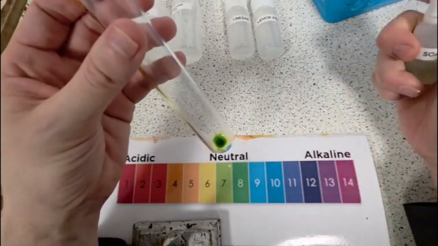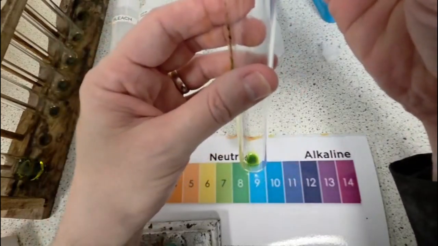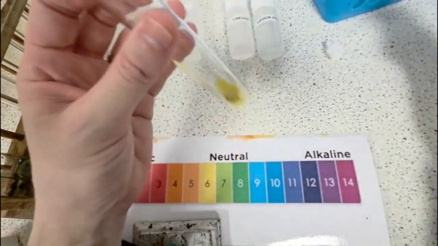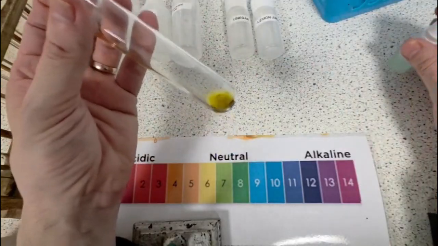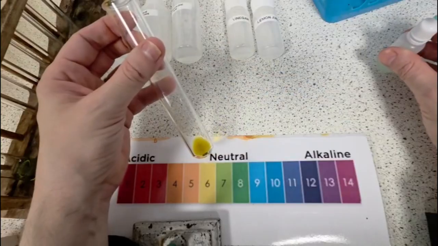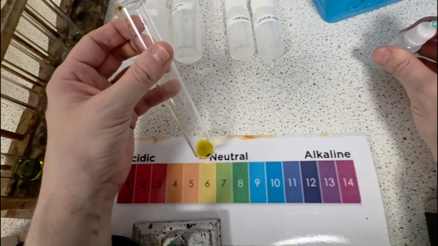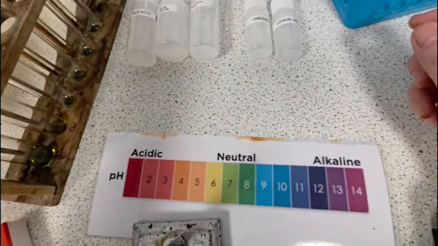Now next, we'll test the soap. So again, I'll undo this and put a small amount of soap into the boiling tube, and we'll see what color the universal indicator turns. Now by looking at that, you've seen it's gone a yellowy shade. This soap is probably pH 6 on our scale. Let's move on to our next chemical.